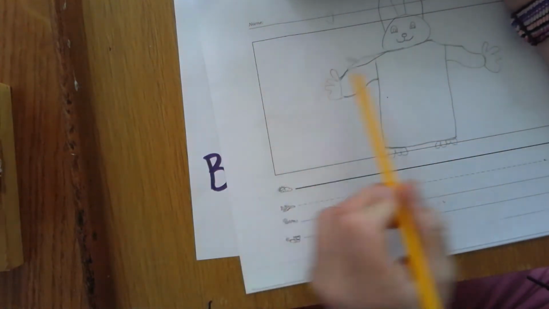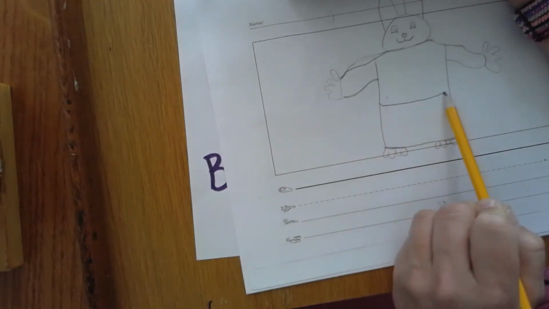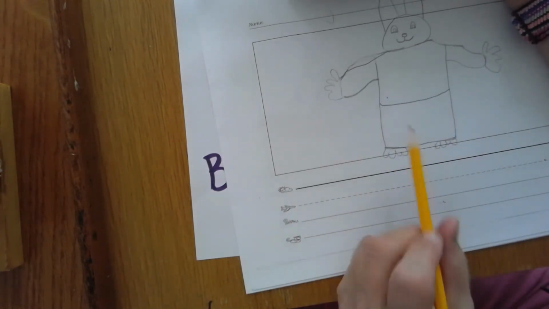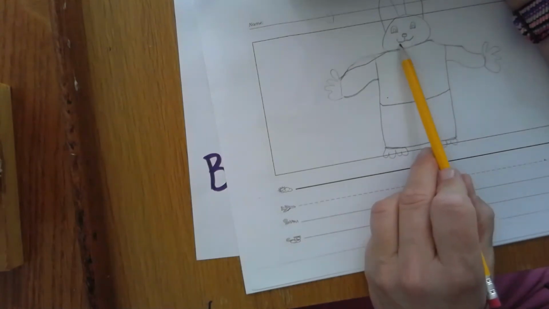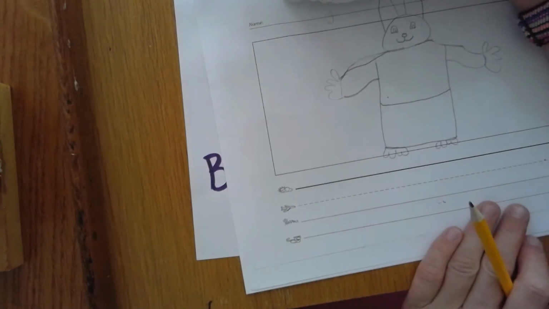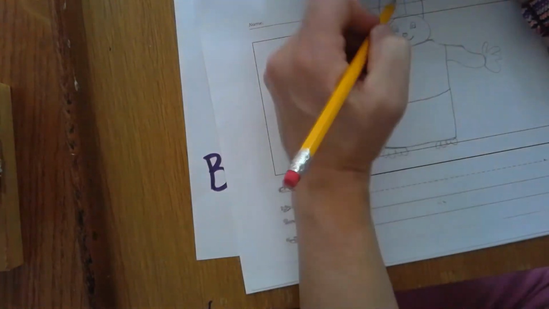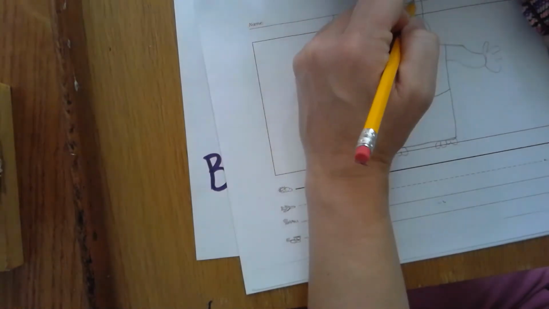Okay, so I think I did a pretty good job of getting Ruby here. So I'm just going to add, got her nose, I got her mouth, I've got her eyes, I've got her ears, her hands, her feet. I think I did a pretty good job. I'm not going to worry about adding any other details right now to it. I'm going to come back to it.